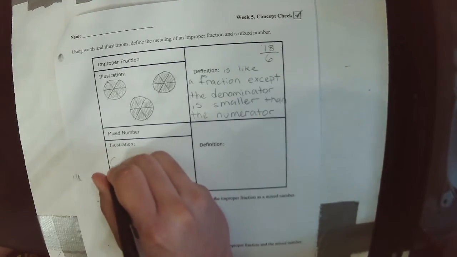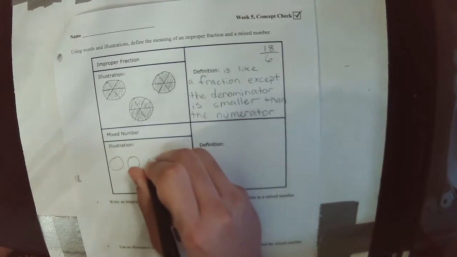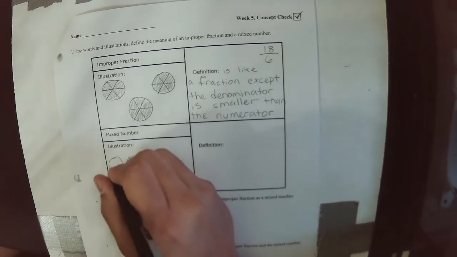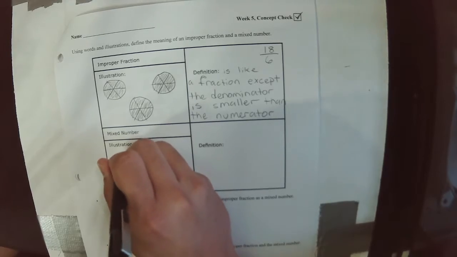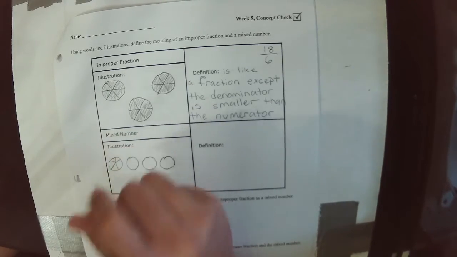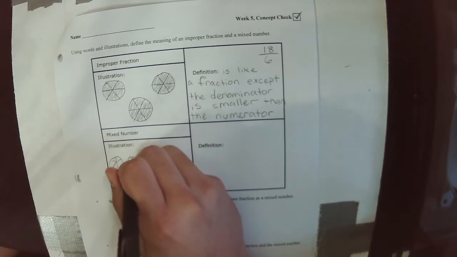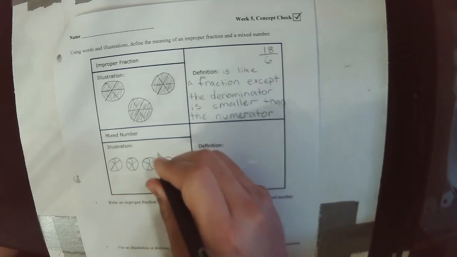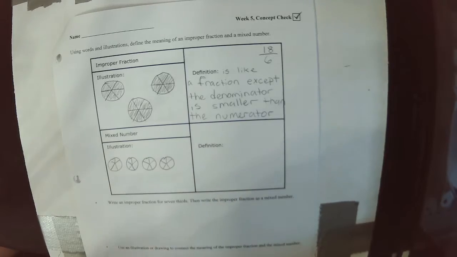Okay. Each of them are cut into fifths. Okay. And then what should I do?